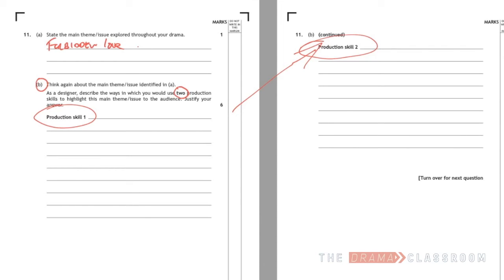Now, with your production areas, you're going to be selecting obviously sound, lighting, set, etc, right? But you have to make sure that you are linking this to the first part of this question, basically the theme, all right? You have to use correct theatre terminology in your response, and in order to get your full marks, 3 marks here, you are looking to give a full description of the way in which you would use this production skill, and you also need to highlight the theme throughout this, and you need to justify your answer and what it is that you're trying to communicate with this theme to the audience, and that's really important. So we're doing the same thing here.